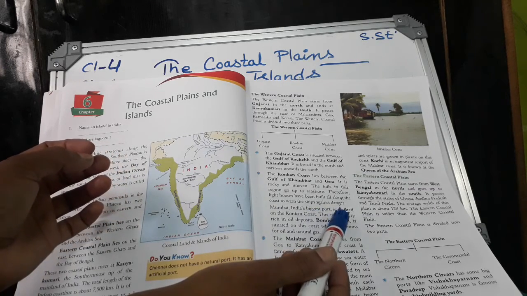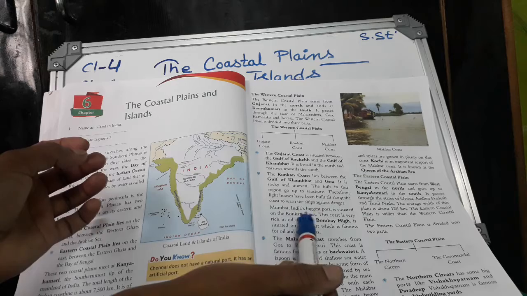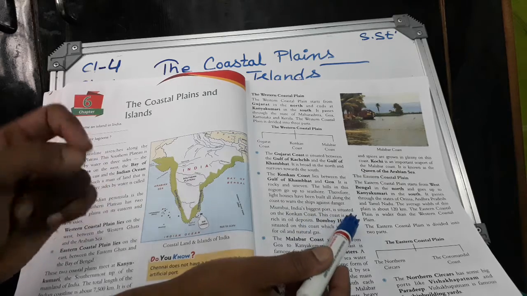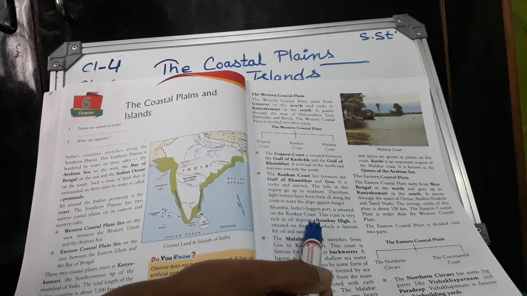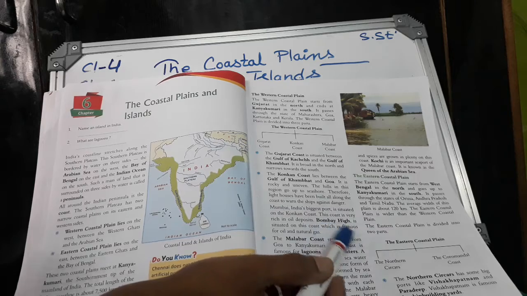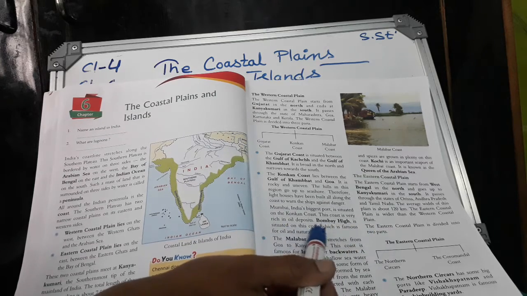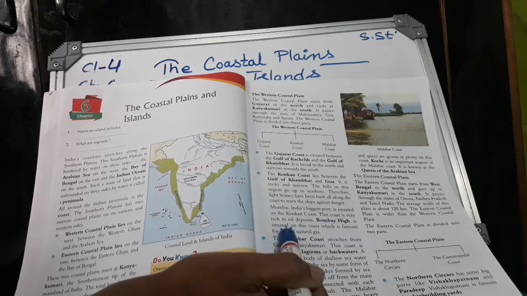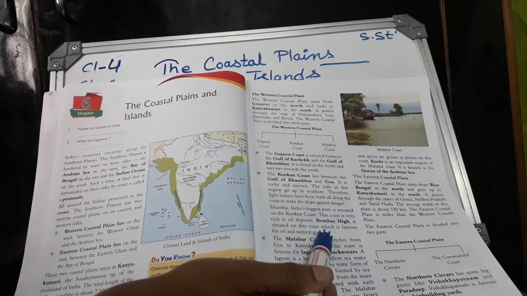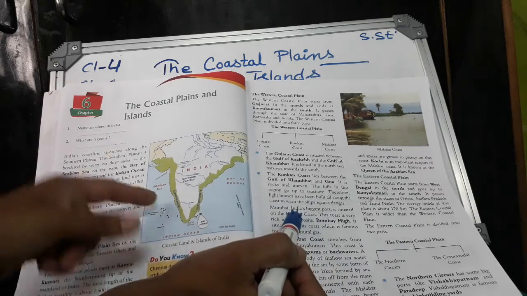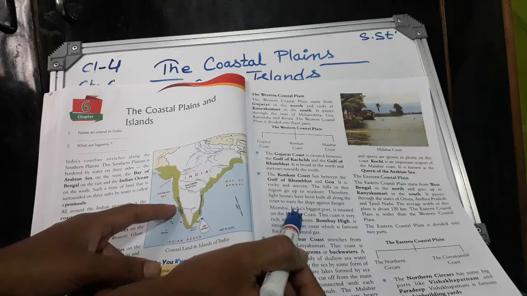Mumbai, India's biggest port, is situated on the Konkan coast. This coast is very rich in oil deposits. Bombay High is situated on the coast, which is famous for oil and natural gas. Mumbai, look here, Mumbai is here.